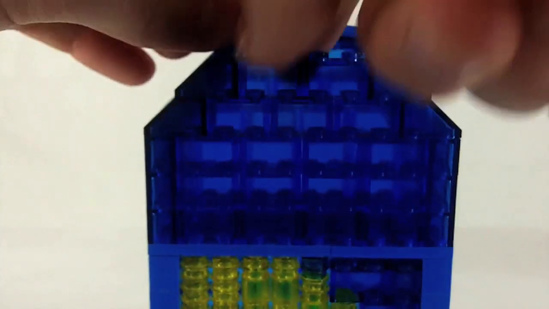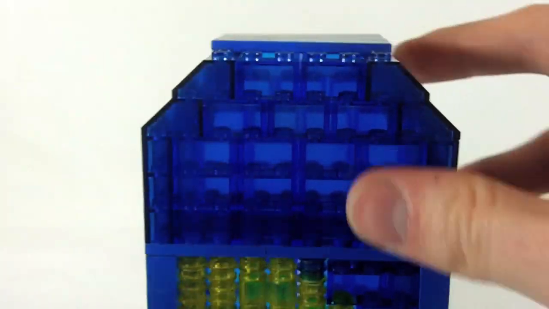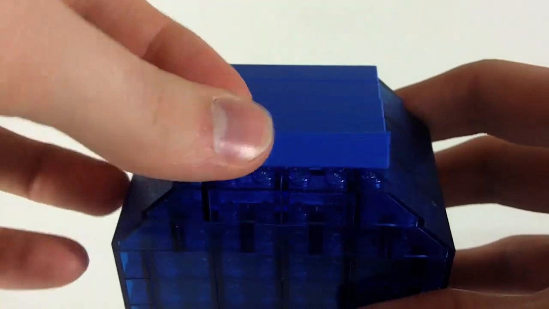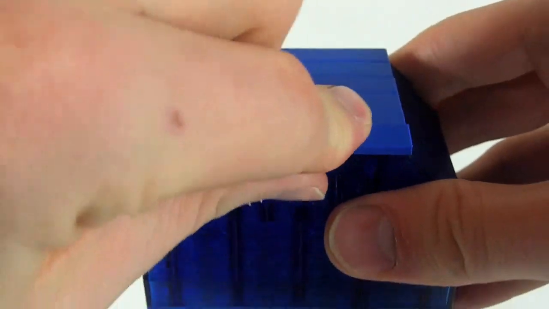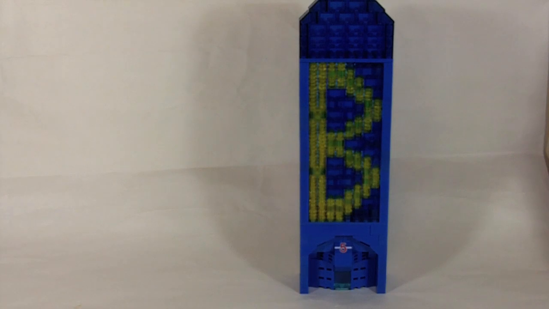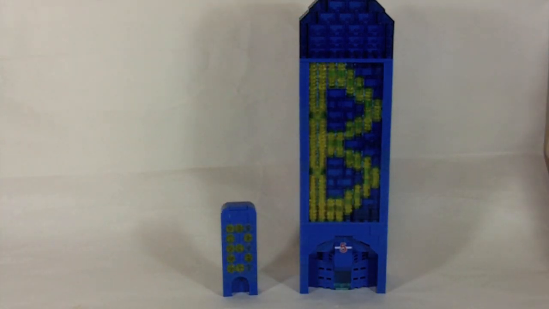Maybe support this brick from below as I connect the tile. There we go. Much better. So yes, 6 1x6 tiles to top it off. And then we can zoom out, and we've got our big blue bank building now in nanoscale and microscale.